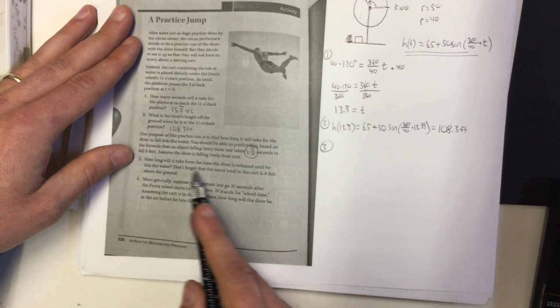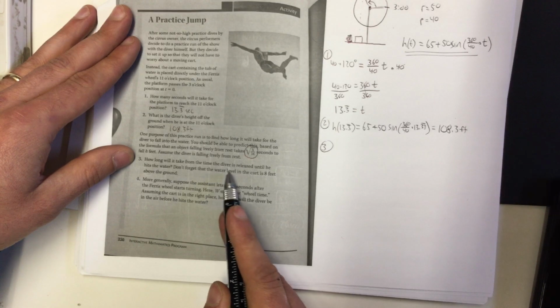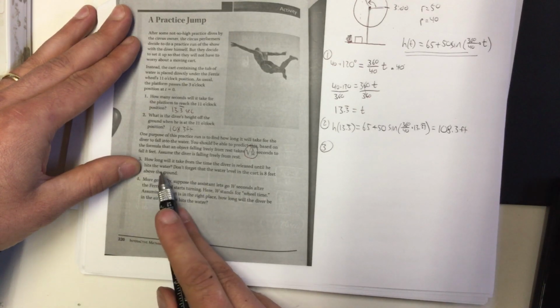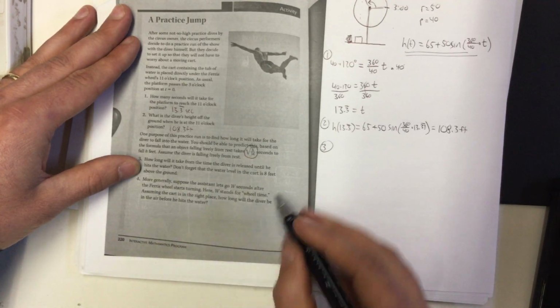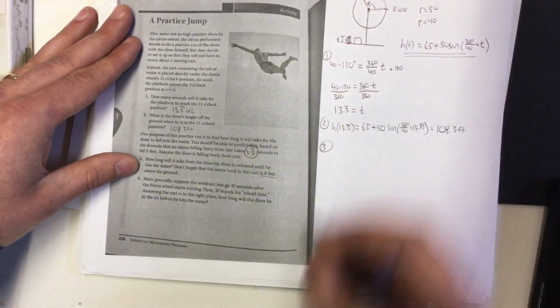3. How long will it take from the time the diver is released until he hits the water? Don't forget that the water level in the cart is 8 feet above the ground. Ah, okay, so it did matter. This distance is 8 feet.